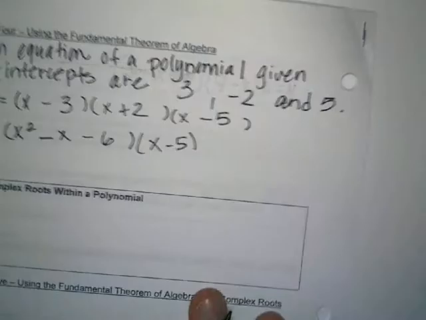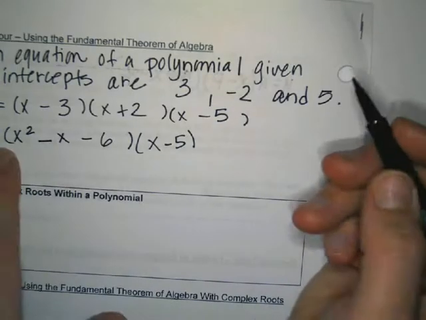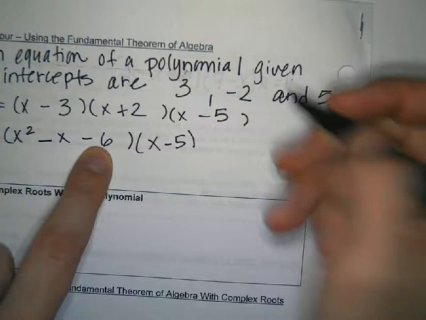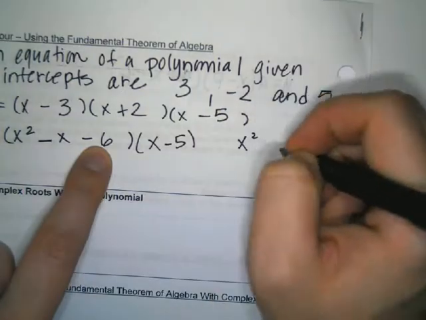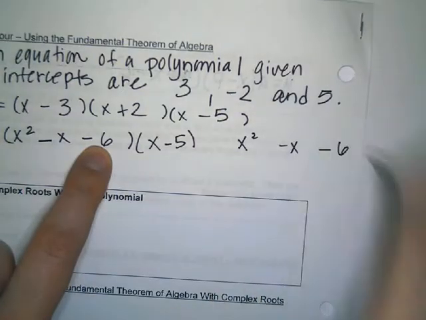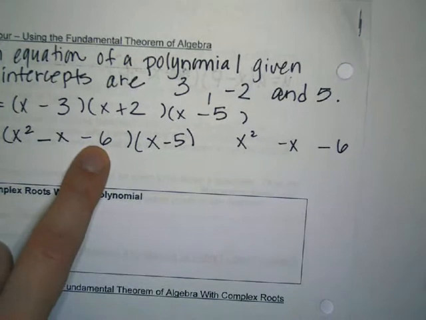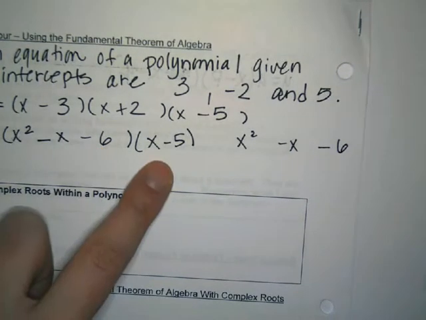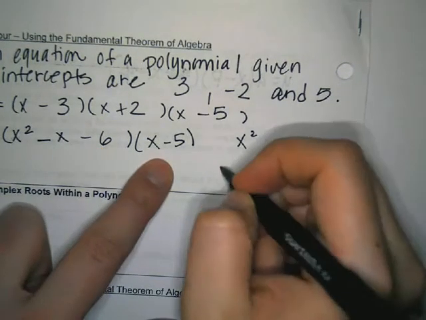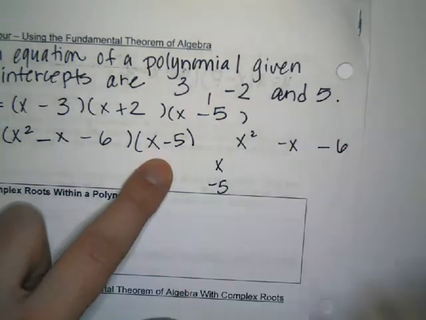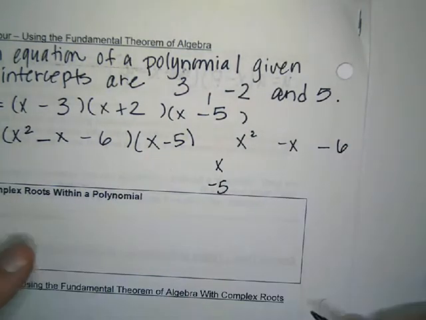But I tend to find that most students like the table method, where you take one of these polynomials and you write it across the top. It doesn't matter which one. And the other polynomial you write down the side. Does this look familiar? No. Yeah, kind of. Okay.